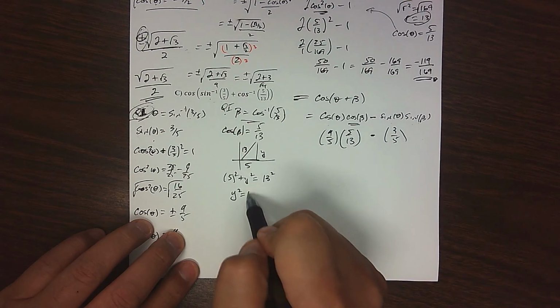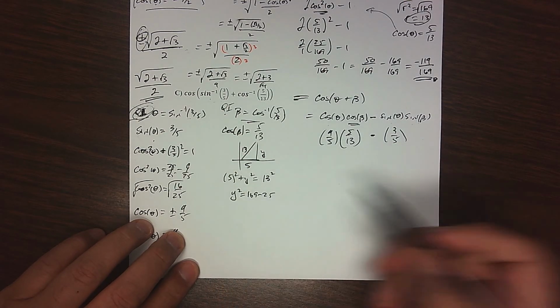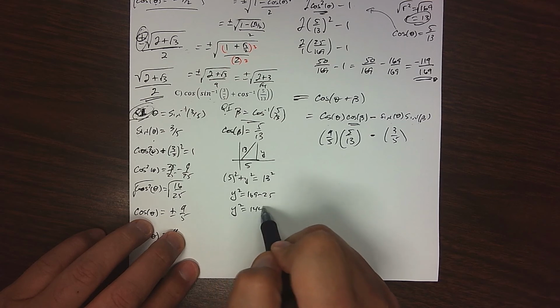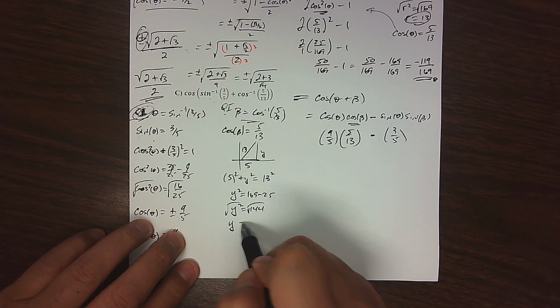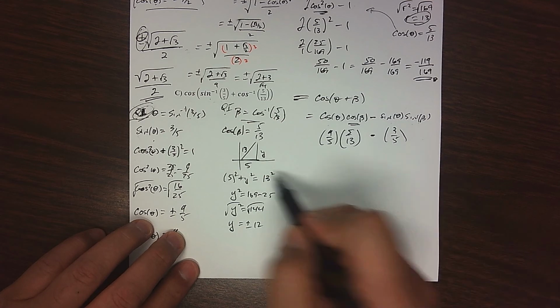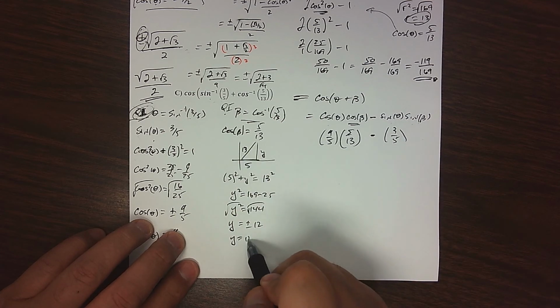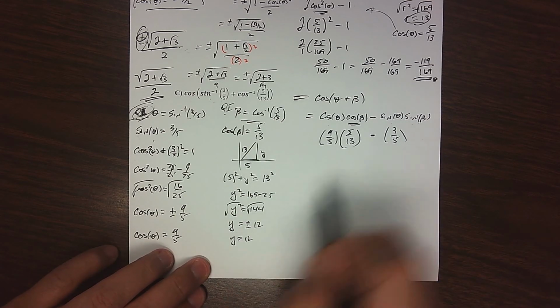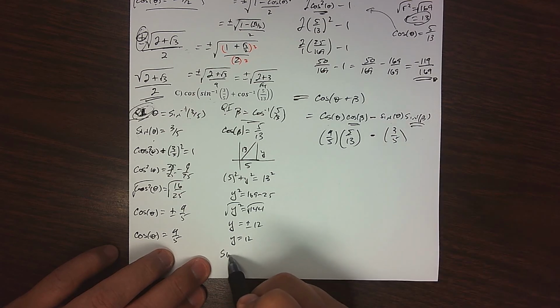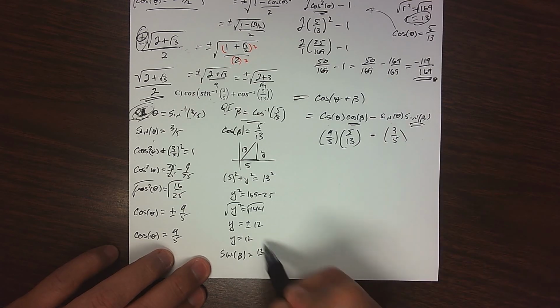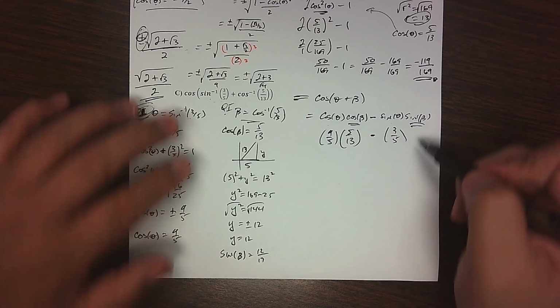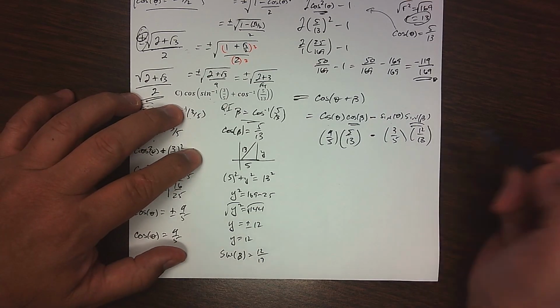So y squared is 169 minus 25. y squared is 144. Take a square root, y is plus or minus 12. We're in quad 1, so y is 12. So what is my sine of beta? Well, it's my y value over my r value, which is 13. So we get 12 over 13 there.